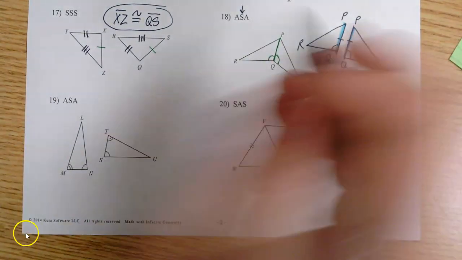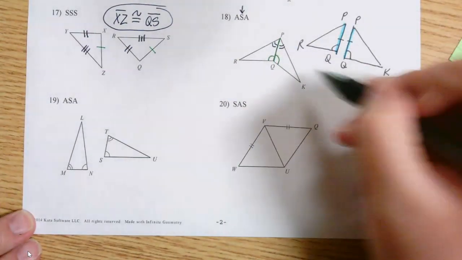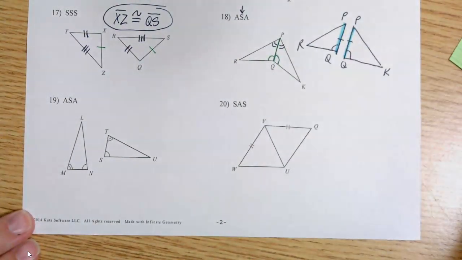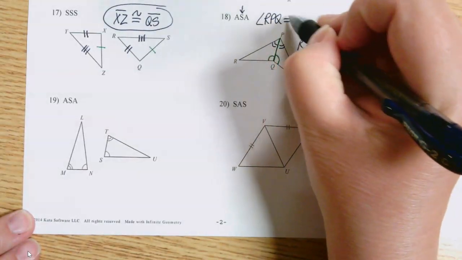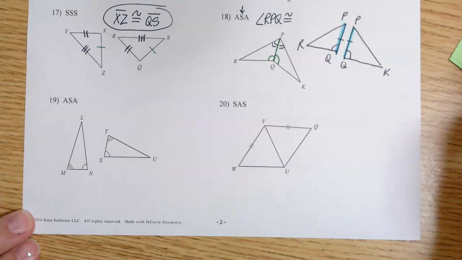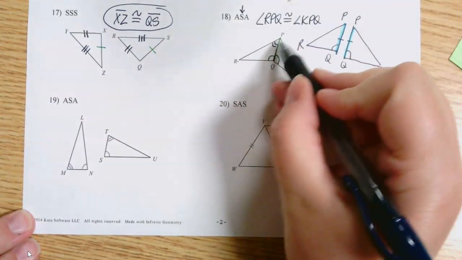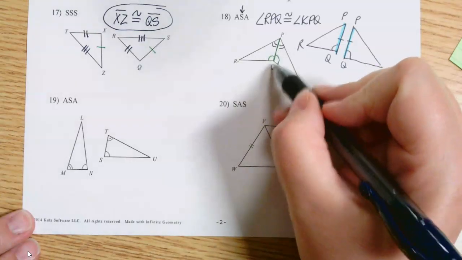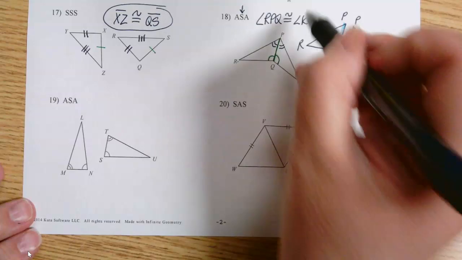So this angle and this angle, so that would be angle RPQ is congruent to angle KPQ. RPQ, KPQ. Remember, the middle letter has to be the vertex. There is my answer.